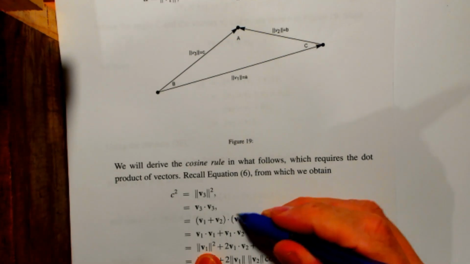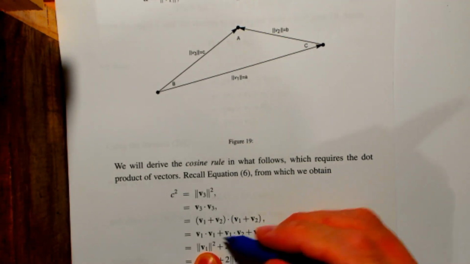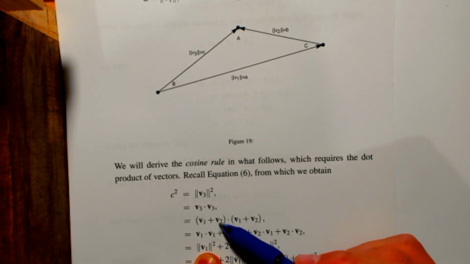So v1 dot v1 plus v1 dot v2 plus v2 dot v1 plus v2 dot v2. Now v1 dot v2 is equal to v2 dot v1, so we've got 2 of these. v1 dot v1 is the norm of v1 squared. v2 dot v2 is the norm of v2 squared.